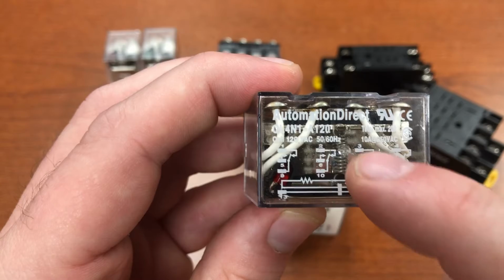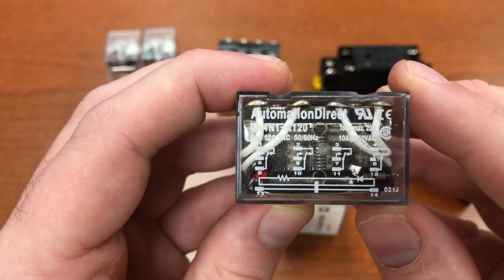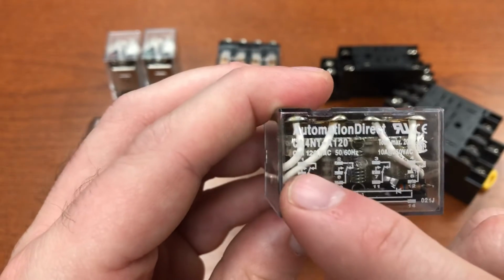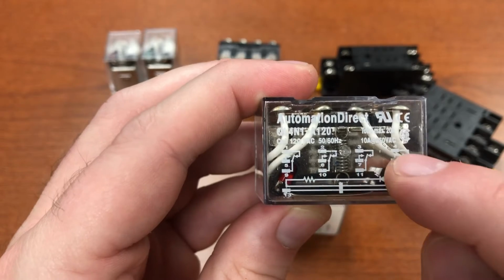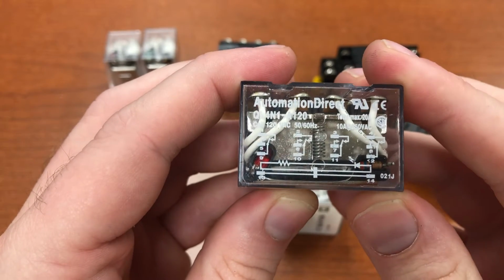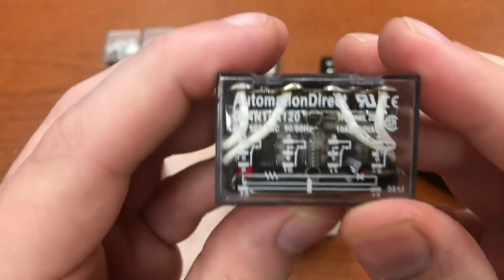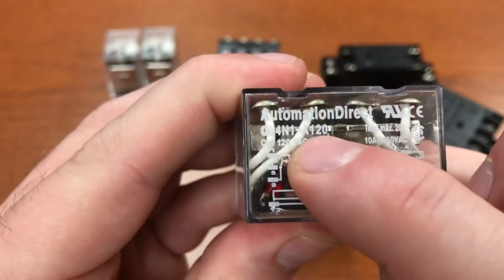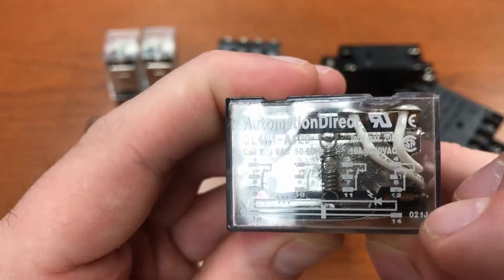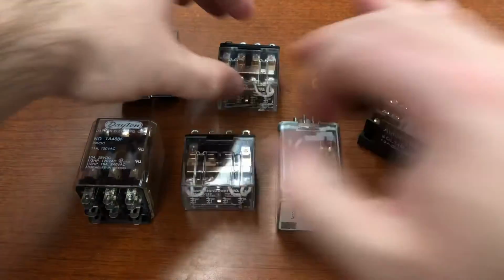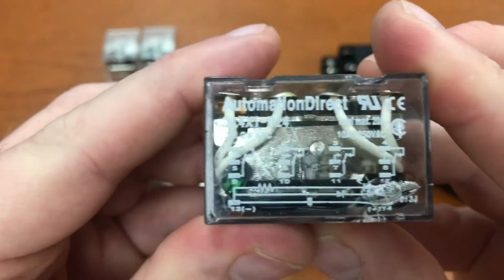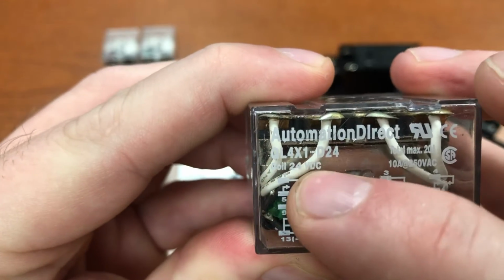So 1, 2, 3, and 4 is the normally closed. 5, 6, 7, and 8 is the normally open. Okay, so I have 4 contacts on this one. And it also states here that the coil is 120 volts AC. And on this one, the coil is 24 volts DC.